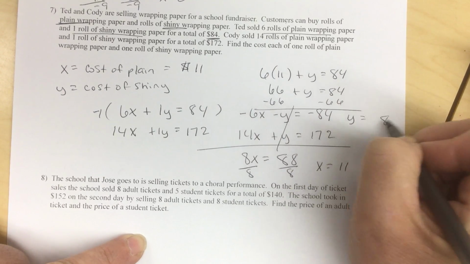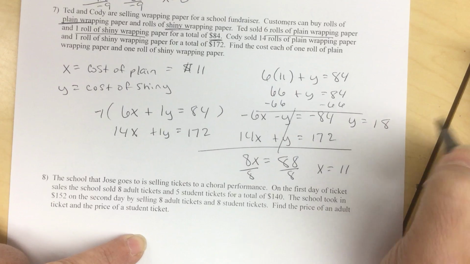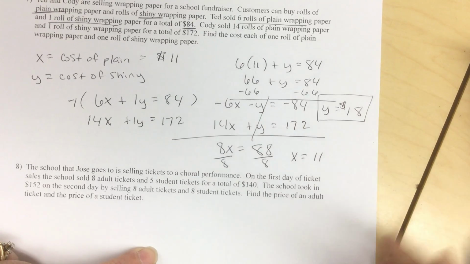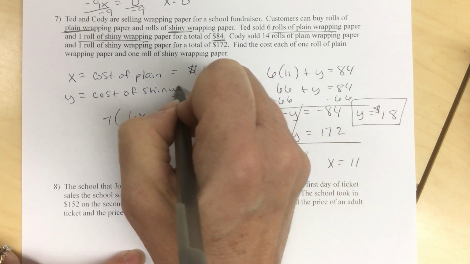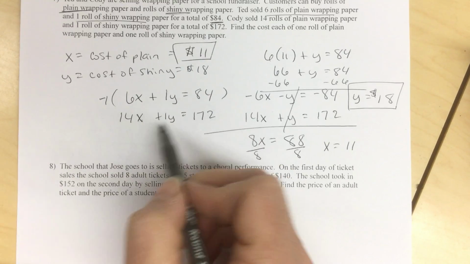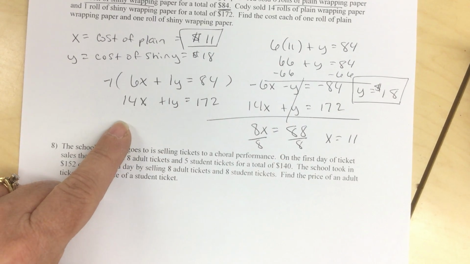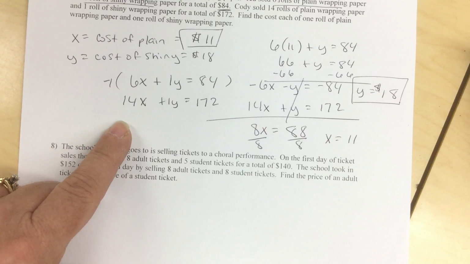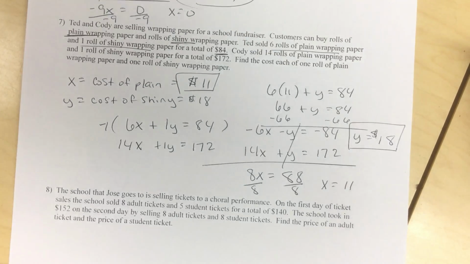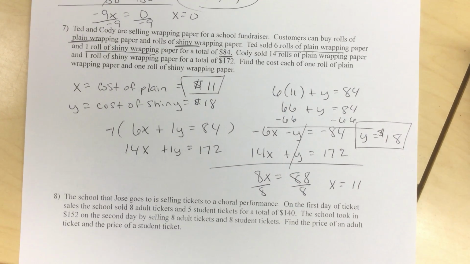And you get y equals 18. So then it costs $18 for a roll of shiny and $11 for a roll of plain. Now you can plug that in and make sure it's right. You take 14 times 11 plus 18 and you should get 172. Okay, so hopefully that will help you do the assignment.